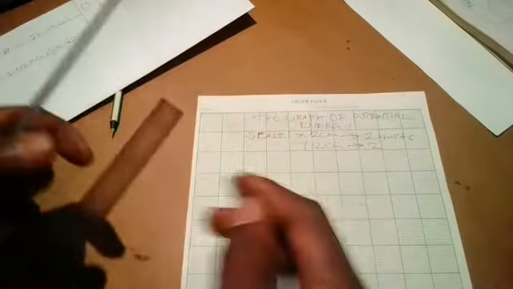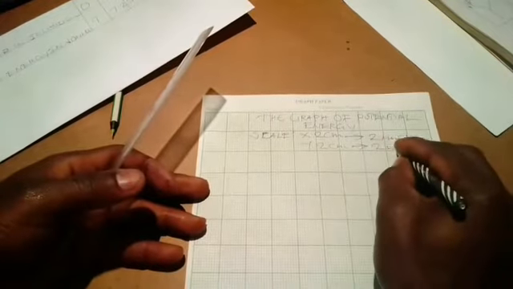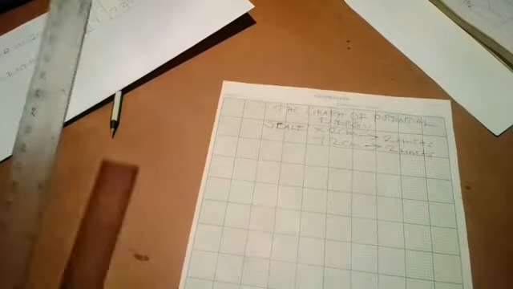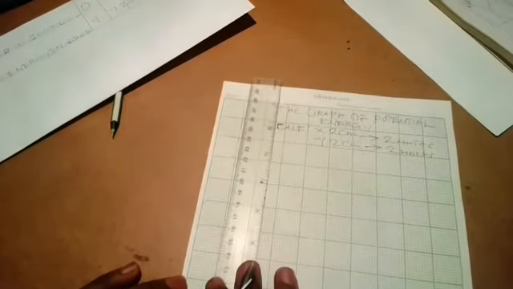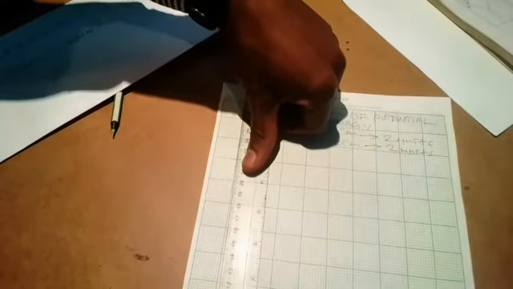We can just be looking for a proper scale. It cannot be like this since I'm roughly doing this. So now we are starting to draw our graph. We have a line like this.